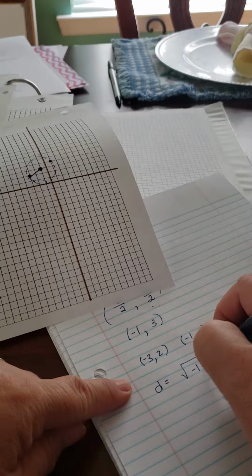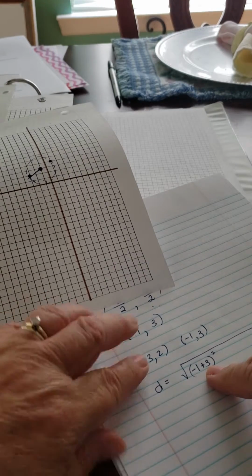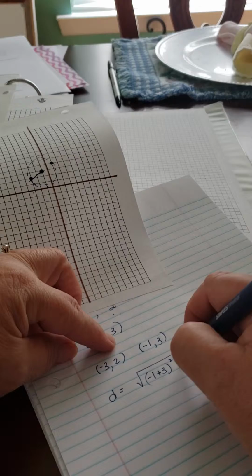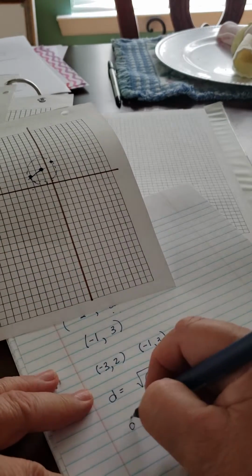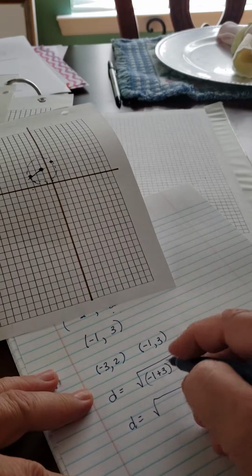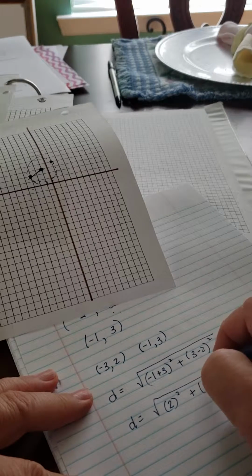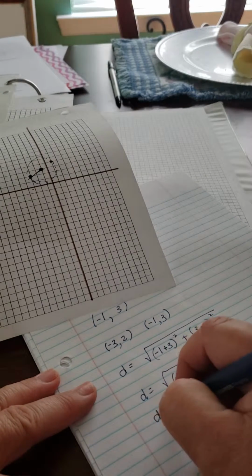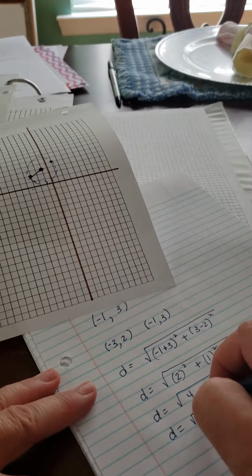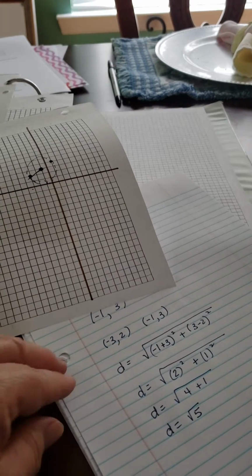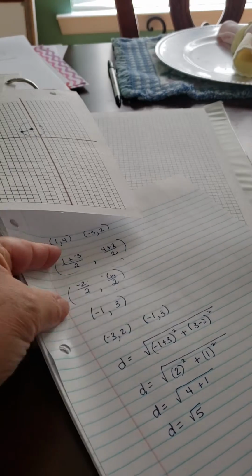So x minus x squared, minus a -3 became a +3, plus y minus y squared. So that becomes 2 squared plus, that's 1 squared, or 4 plus 1, which is 5. So I now know my center from right here, and I know my radius from right here.